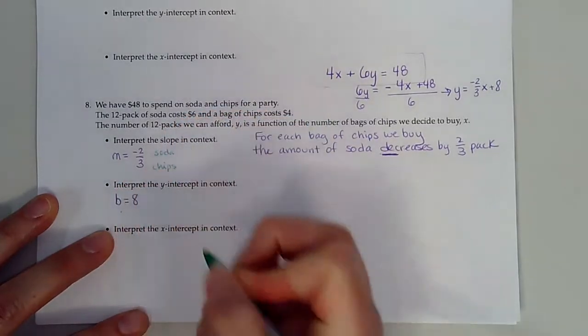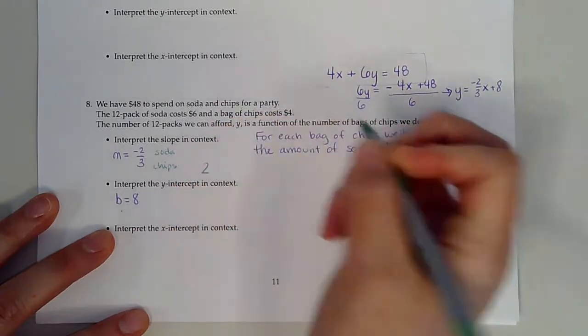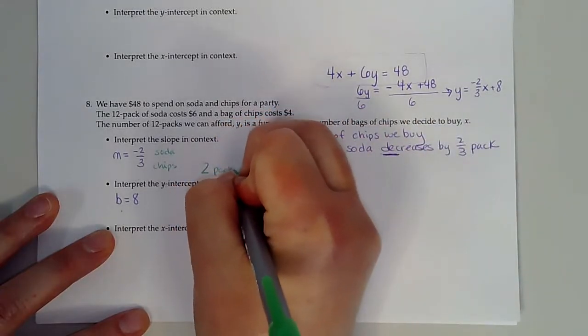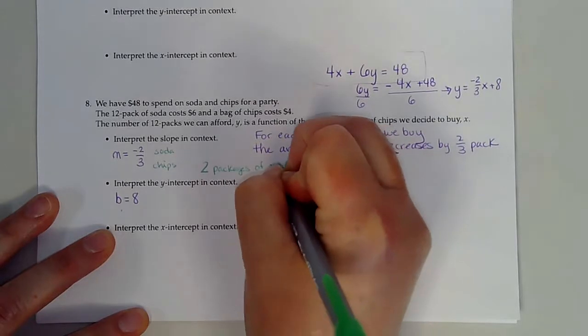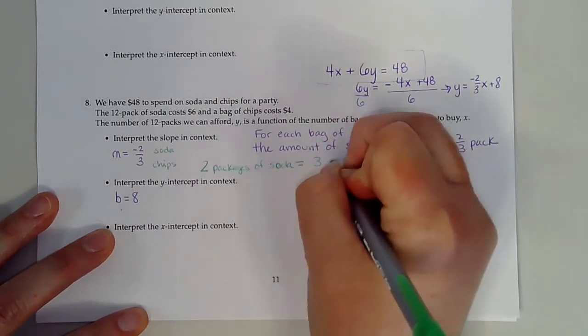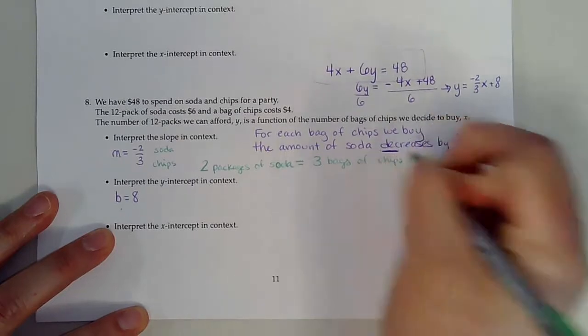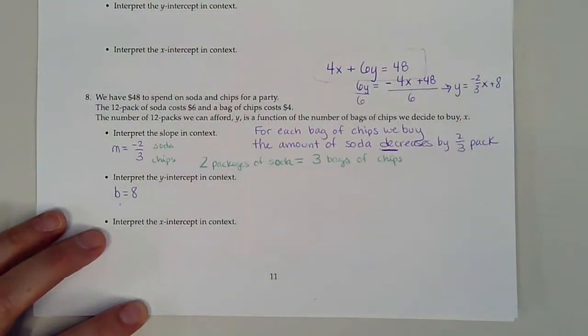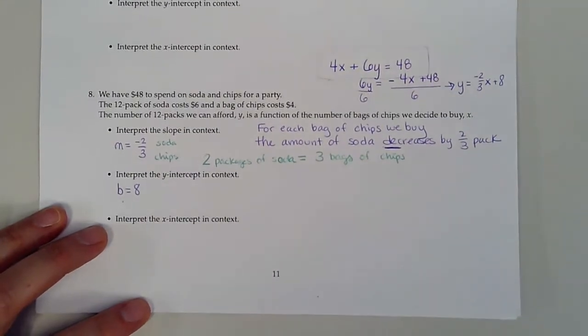And so really you can think of this as being a conversion factor in the sense that 2 packages of soda are going to have the same cost as 3 bags of chips. So if you wanted to buy more bags of chips, every time you gave up 2 of the cases of soda, you could buy 3 additional bags of chips.